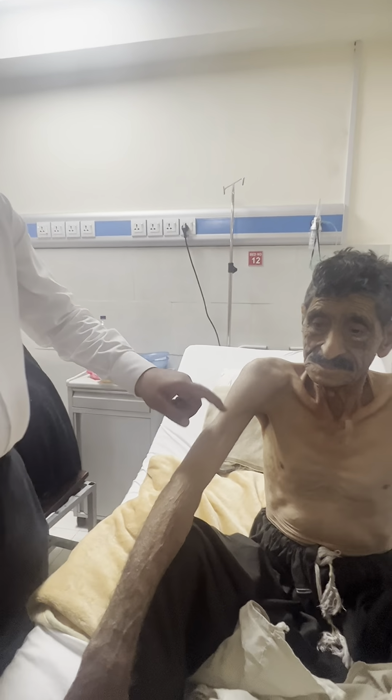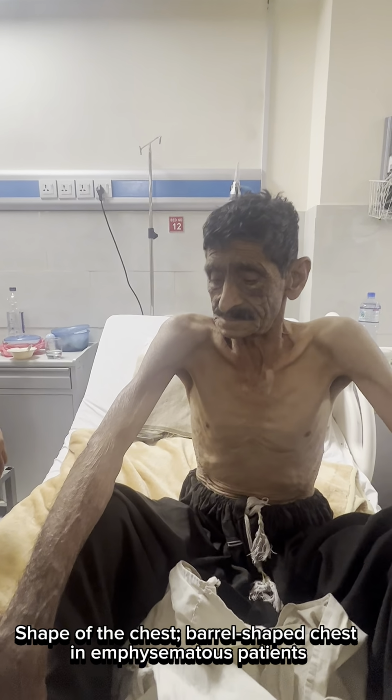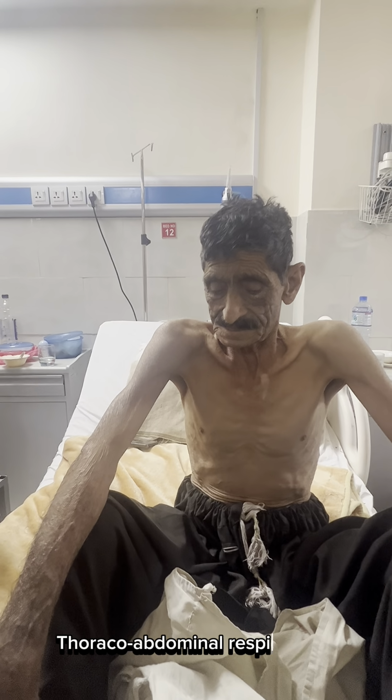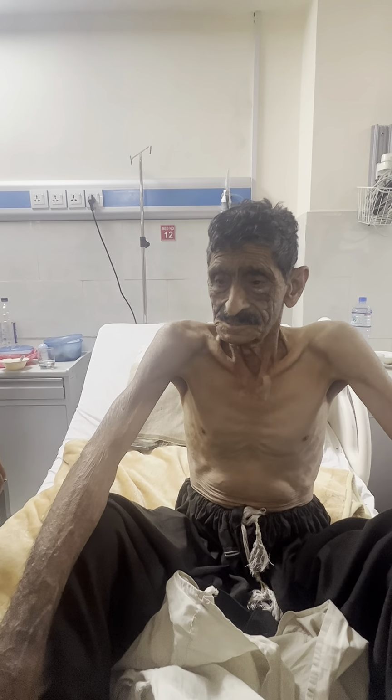So here we can appreciate the shape of the chest. There is abdominal respiration, and the AP diameter is increased.